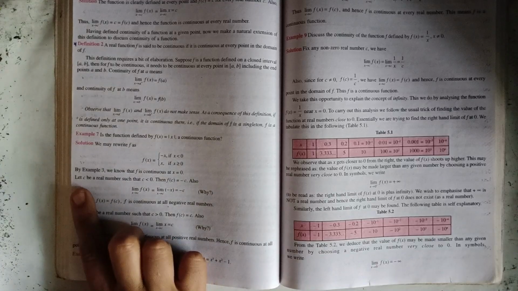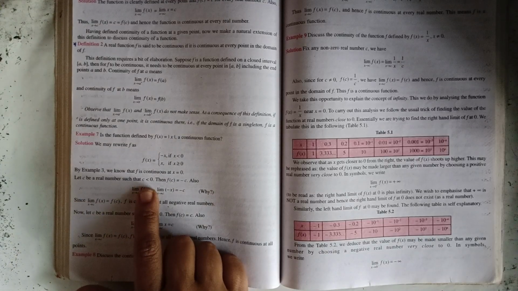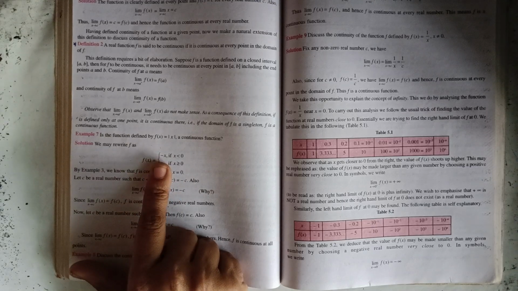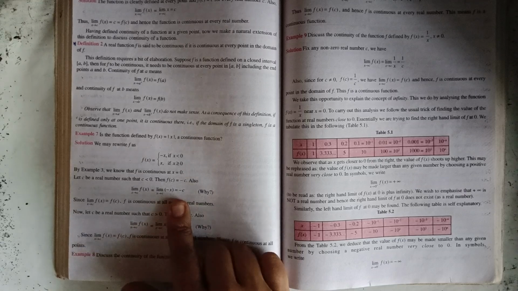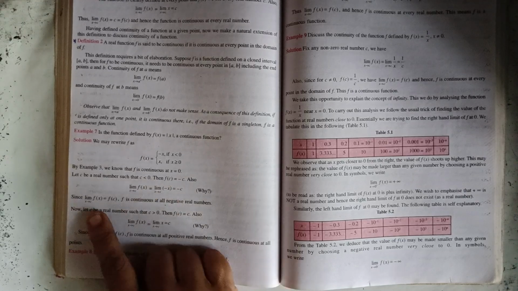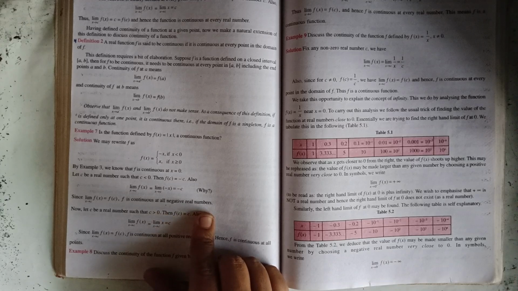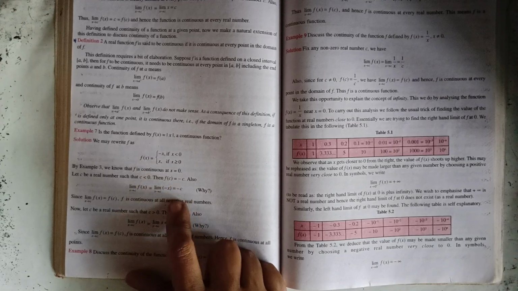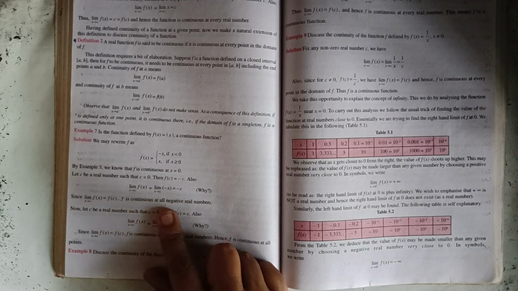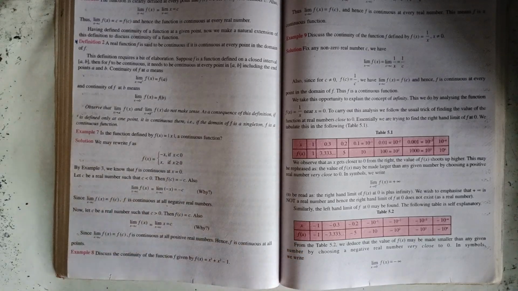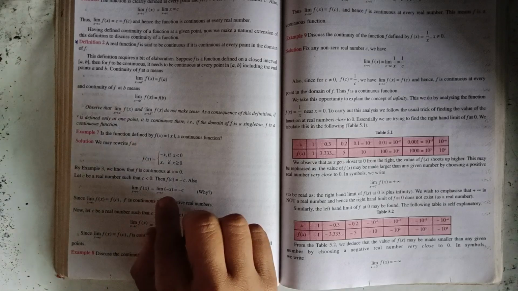Okay. Now we are taking one number c, okay, such that c is less than 0. Now for less than 0, we are defining f of x to be minus x. So this becomes minus c. Okay. So f is continuous at all negative real numbers. So from this we can say that f is continuous at all negative real numbers. This they are proving for two cases.